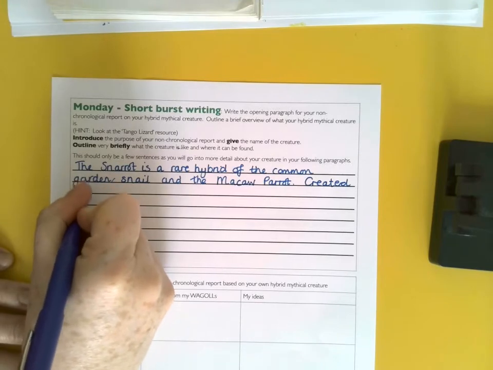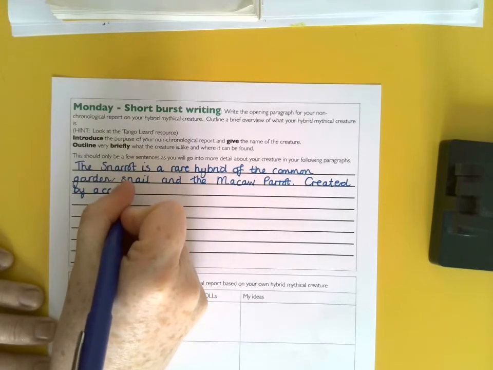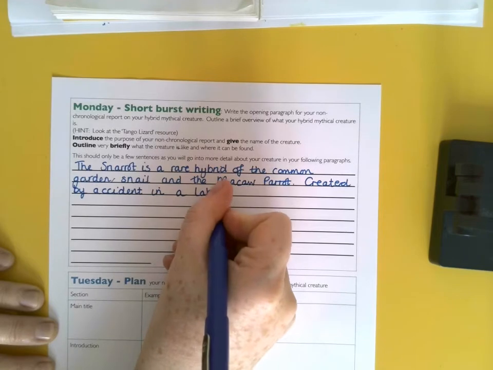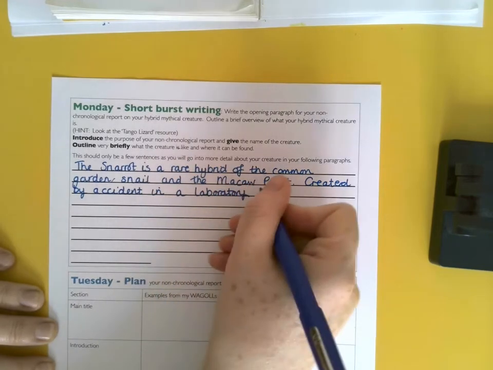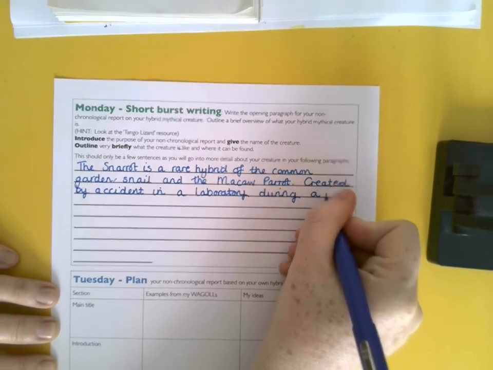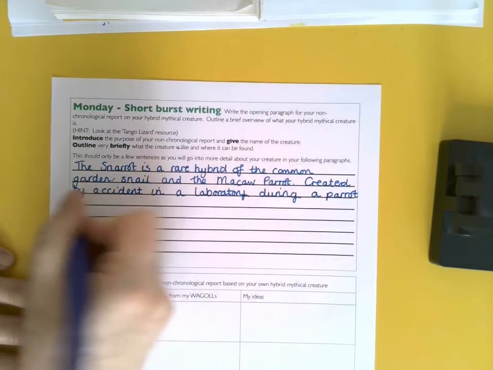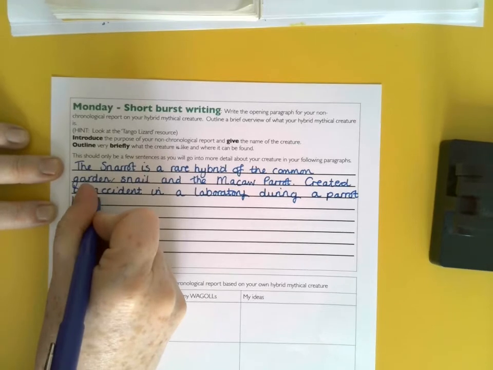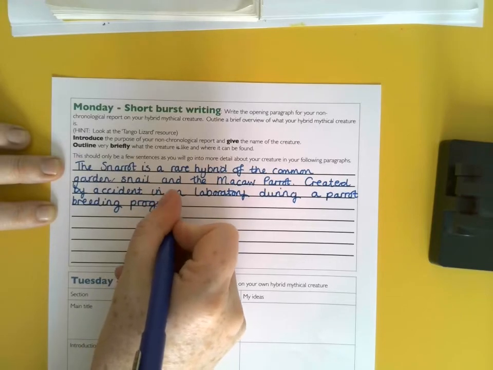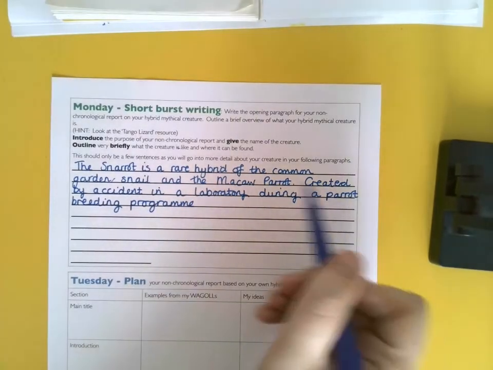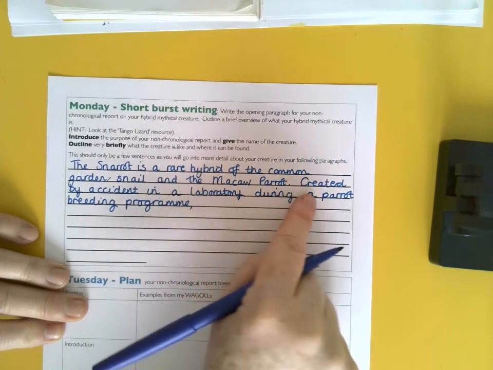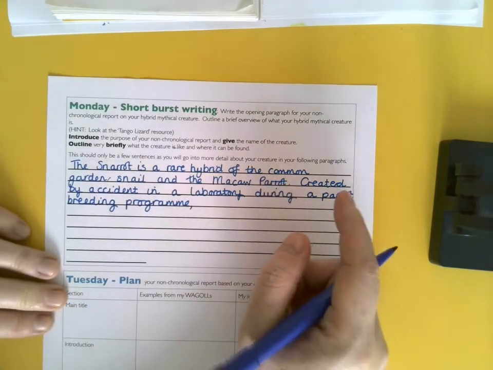Created by accident in a laboratory during a parrot breeding program. So there's my subordinate clause. We've got a verb, but it doesn't make sense on its own at the moment. Created by accident in a laboratory during a parrot breeding program. It doesn't make sense on its own because it hasn't got a subject, it's only got a verb.